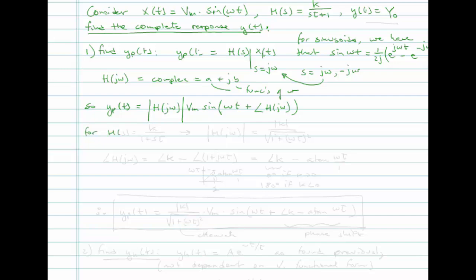For h of s equal to k over 1 plus s tau, we can find that the magnitude of h of j omega is simply going to be equal to the magnitude of k divided by the magnitude of the denominator term, which is going to be the square root of 1 squared plus the quantity omega tau squared.